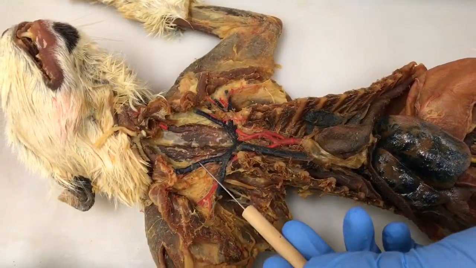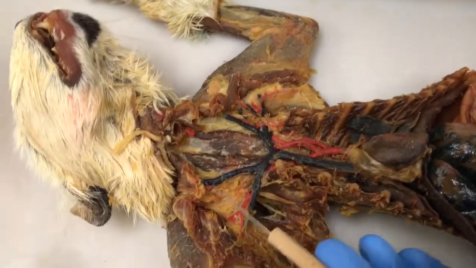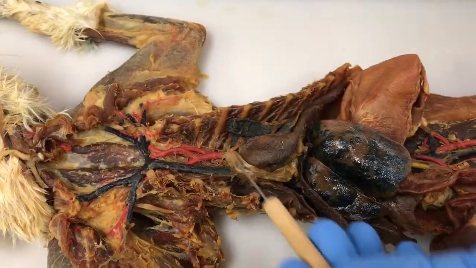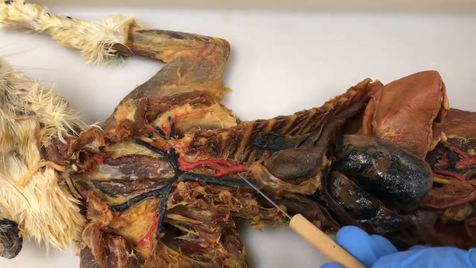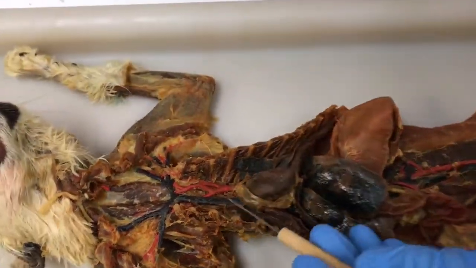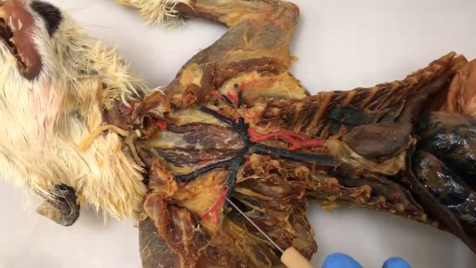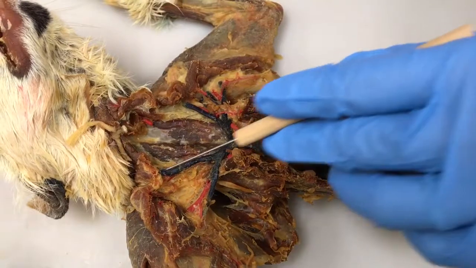We know that blue is going to be vein and red is going to be artery. Blue is focusing on blood returning back to your heart, whereas red is oxygenated blood leaving the heart, going systemically to give us oxygen. All right. So let's start with some of these veins. Look at this, what looks like a Y. We have like a Y shape.